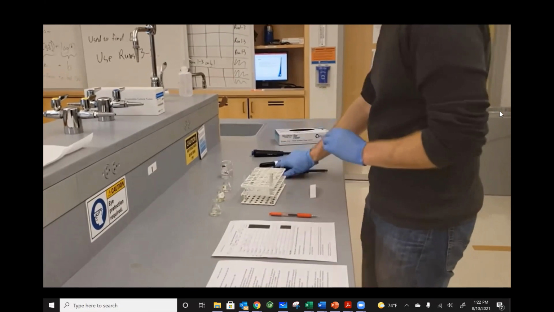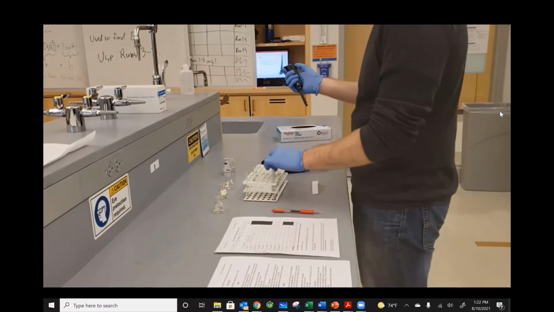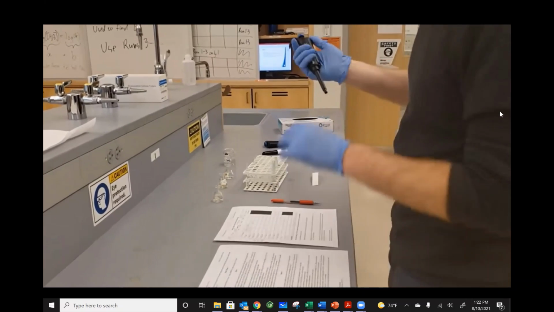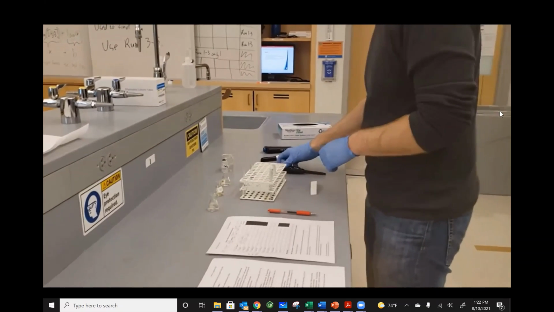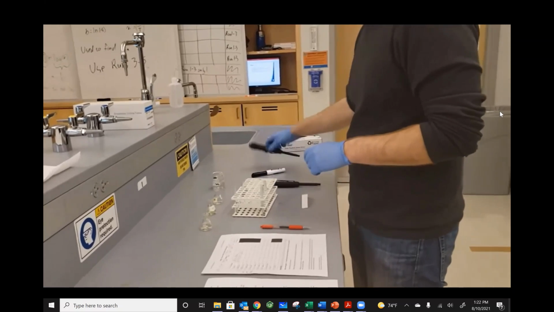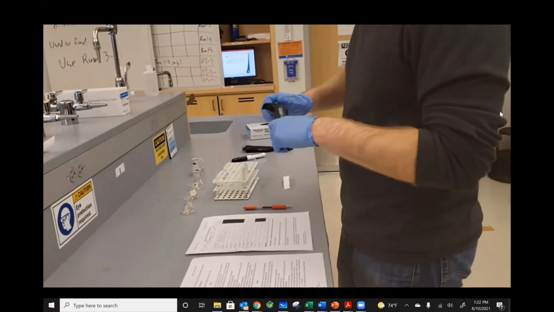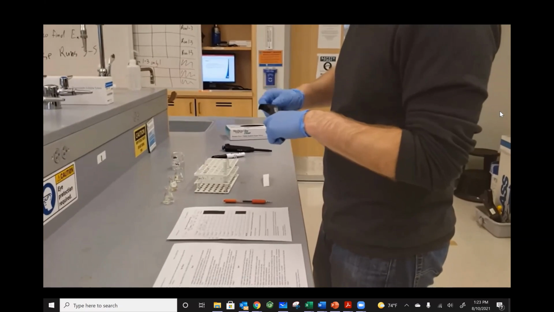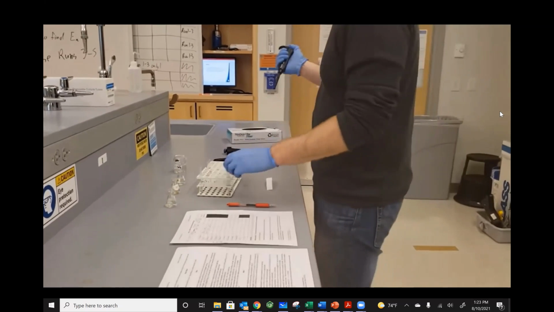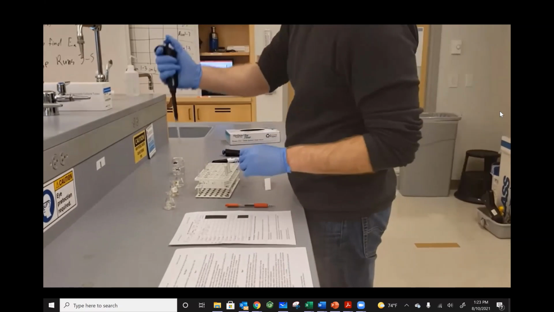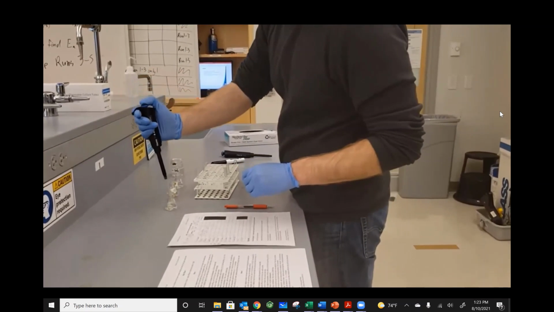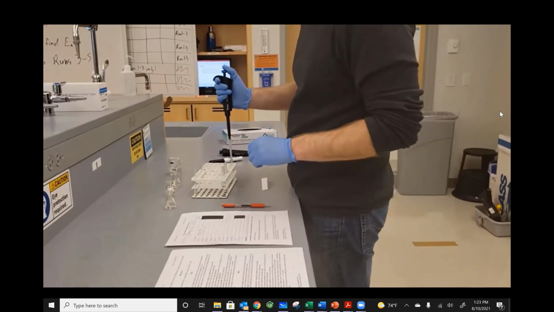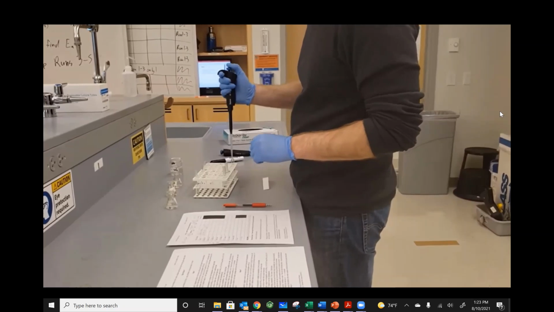This is our hydroiodic acid. This is our sulfur compound. This time for run 3, I need 800 microliters of hydrogen peroxide. 800 microliters to run through the test tube.